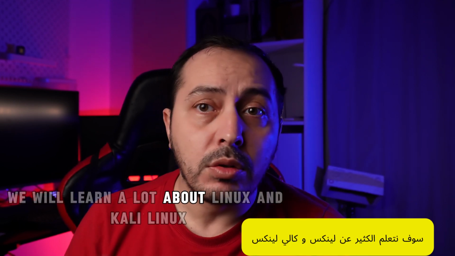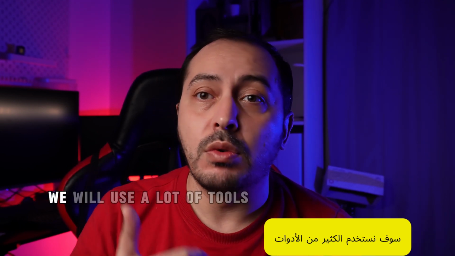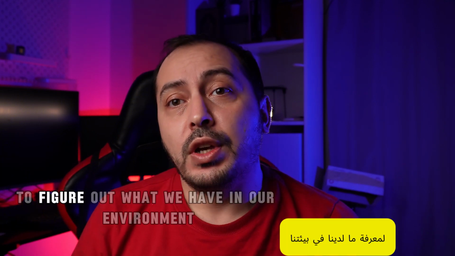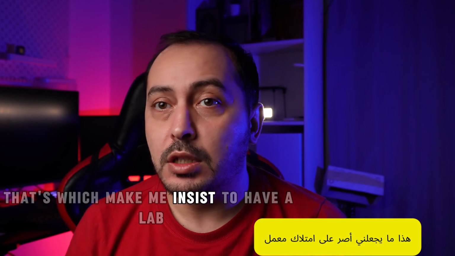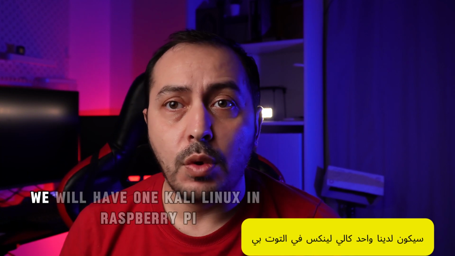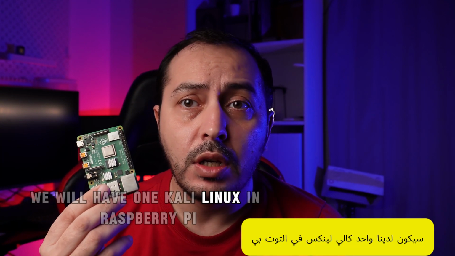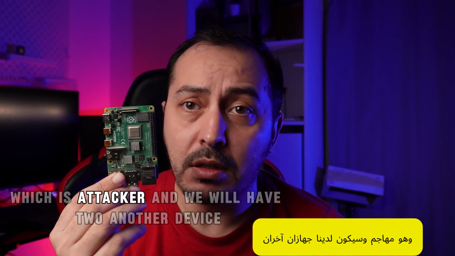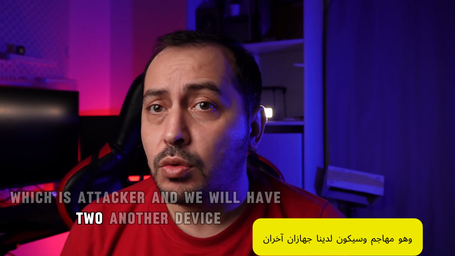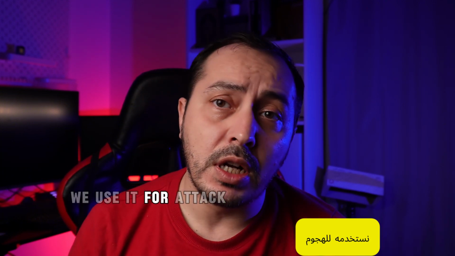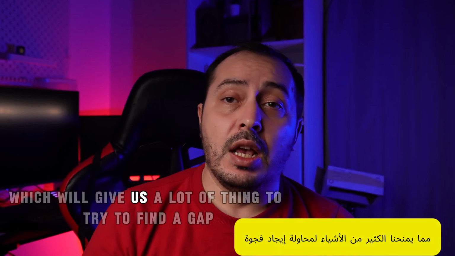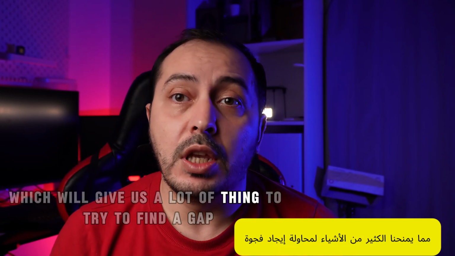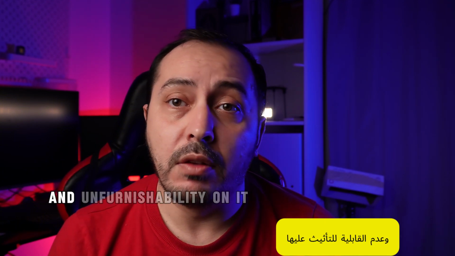We will learn a lot about Linux and Kali Linux. We will use a lot of tools to figure out what we have in our environment. That's what made me insist on having a lab and multiple devices. In the beginning, we will have one Kali Linux on a Raspberry Pi, which is the attacker, and we will have two other devices we use for attack, and we will have an Active Directory server, which will give us a lot of things to try to find gaps and vulnerabilities in.